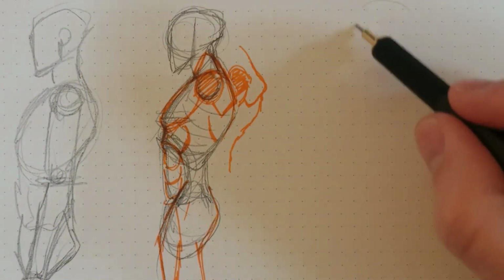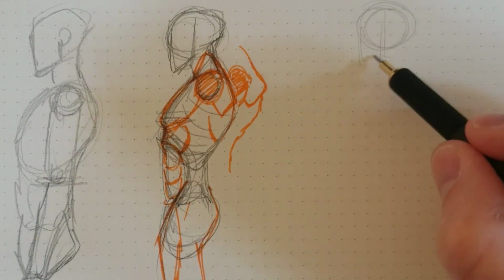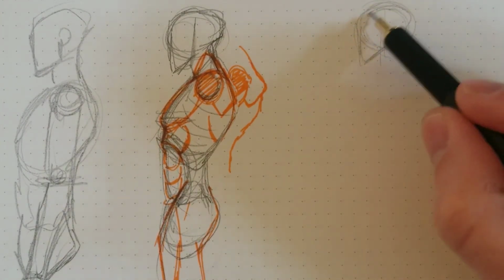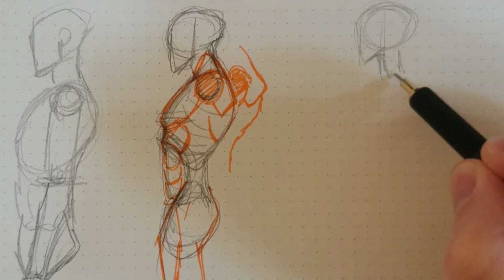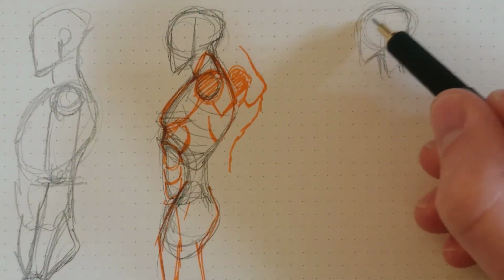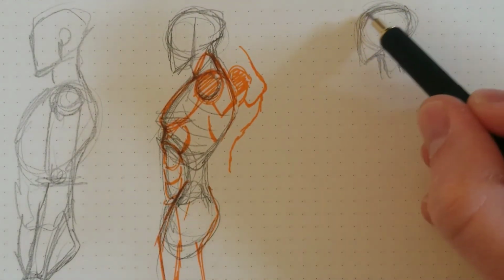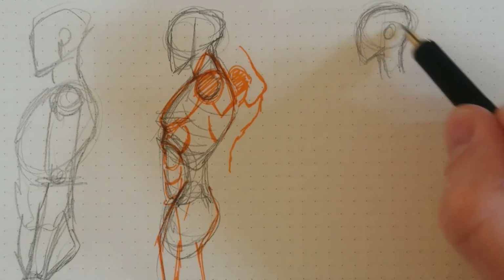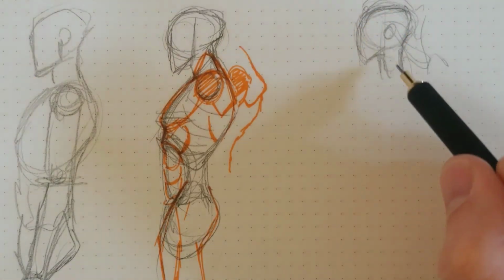For women, it's basically going to be the same, but obvious difference. So let's go over this. I tend to give my females skinnier necks, which results in the head looking bigger. Female hair could be its own separate video. There's so much to cover with that.